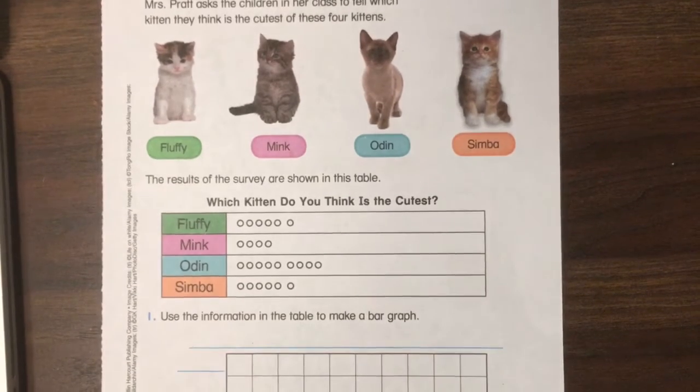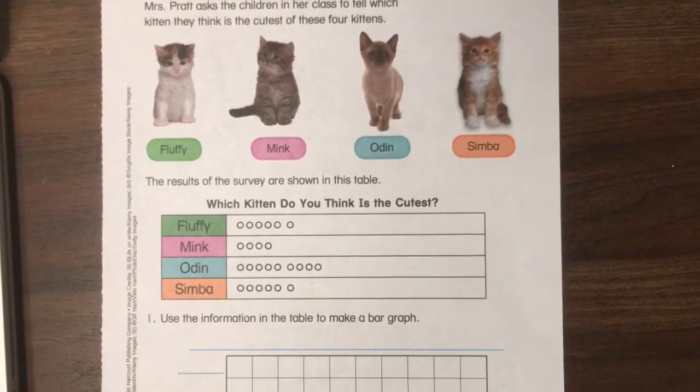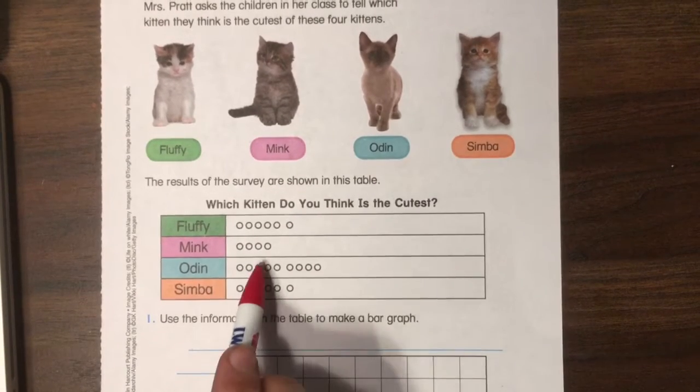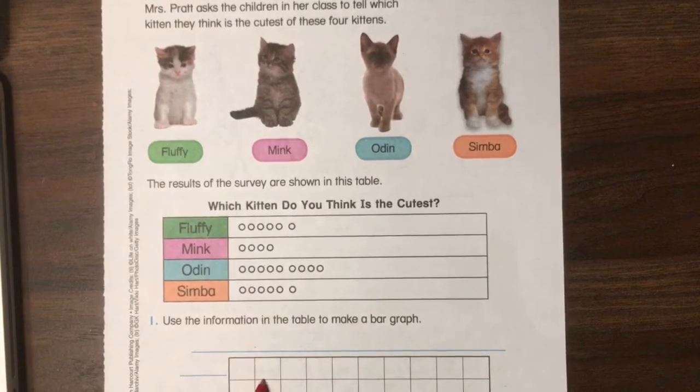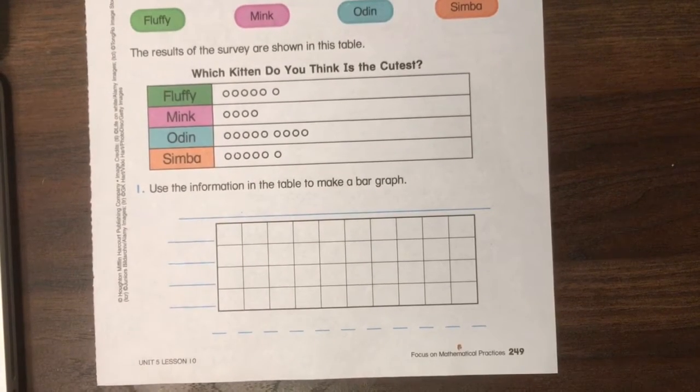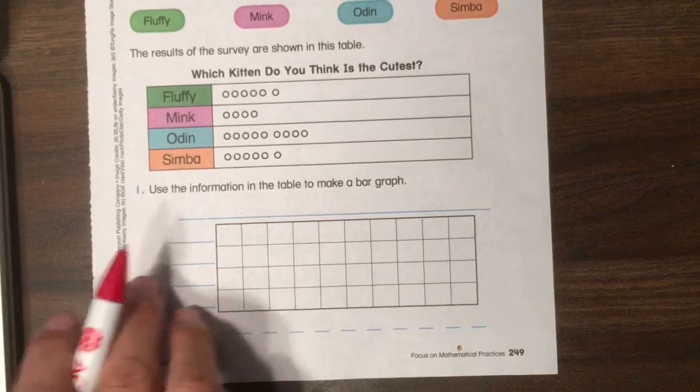Okay, so on page 249 of lesson 510, all you're doing is turning this picture graph into a bar graph. So this one's pretty straightforward. You'll come back, you'll compare your graph to my graph, see how you did.